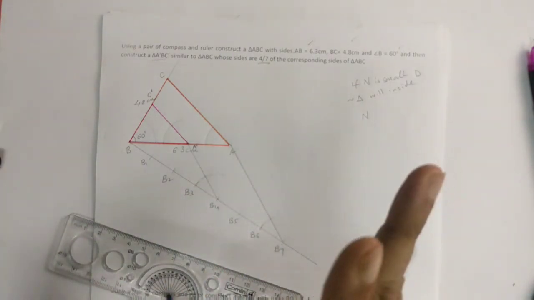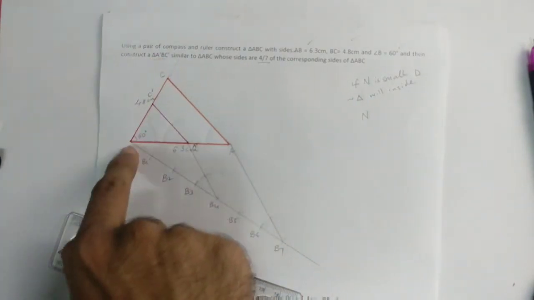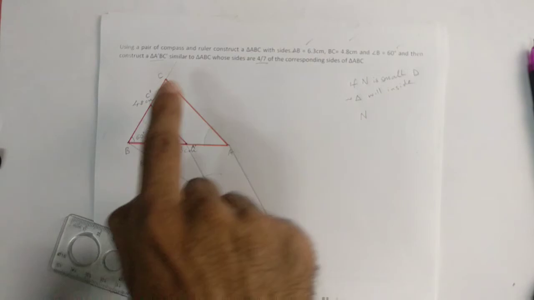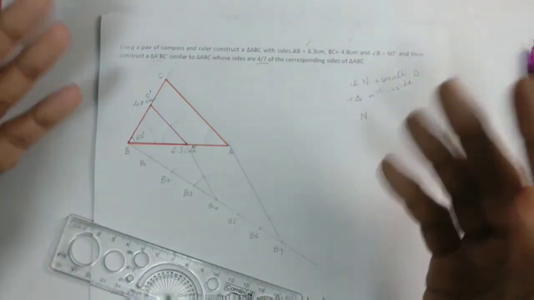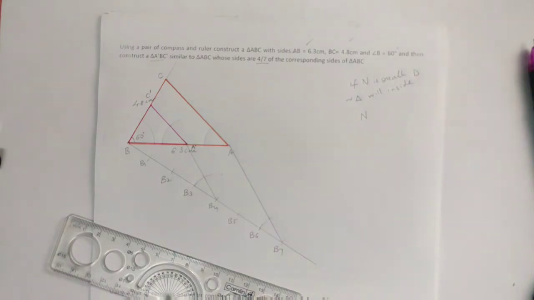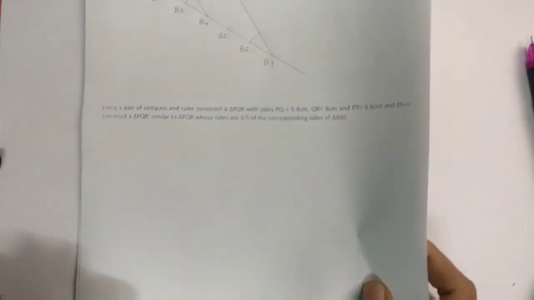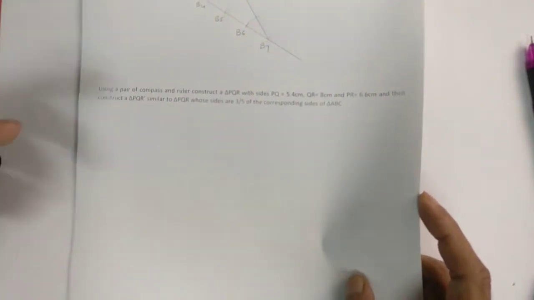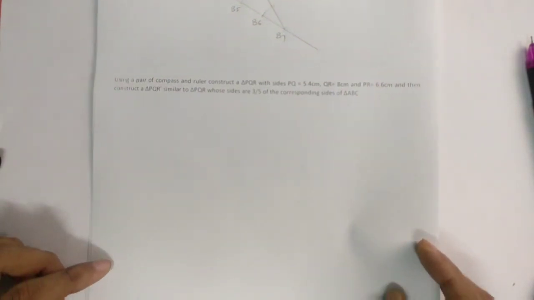Alright, so two things to keep in mind. One is the name, the vertex that you have to start from, and the ratio. If the numerator is small, the triangle is inside. If the numerator is bigger, the triangle will be outside. Right, let's practice another problem, but this time I'll be a bit quick. Since it was the first problem, I was explaining it very slowly, but this one we will do a little bit in fast forward.